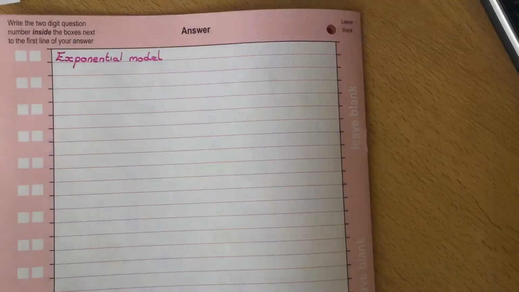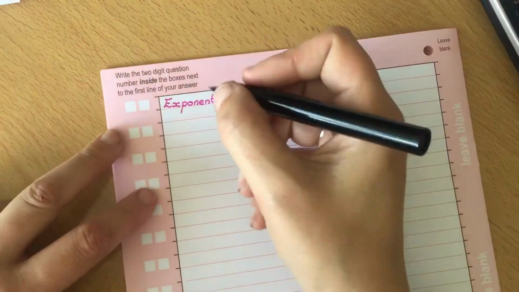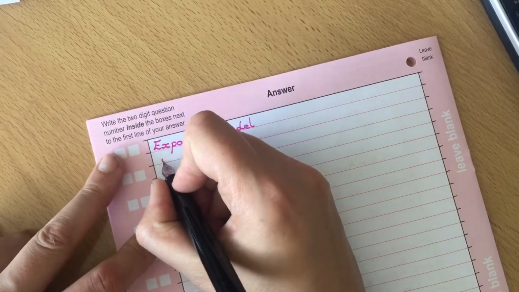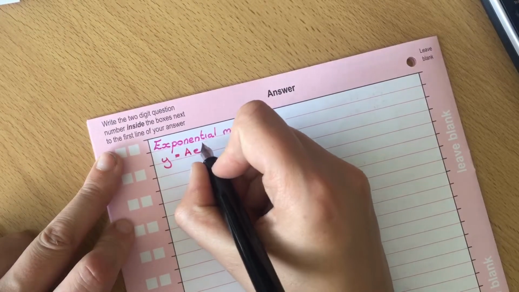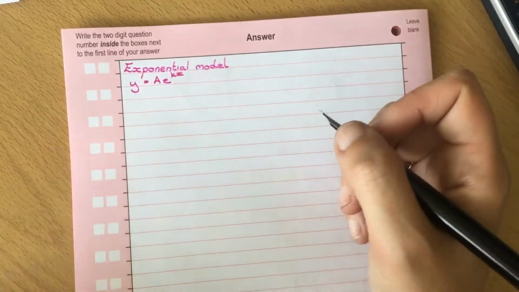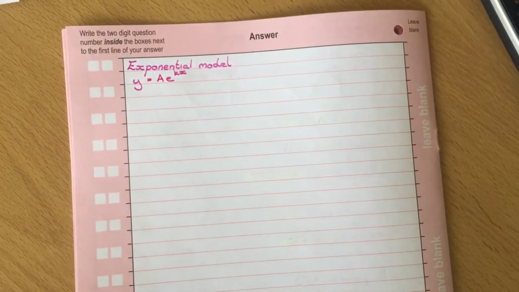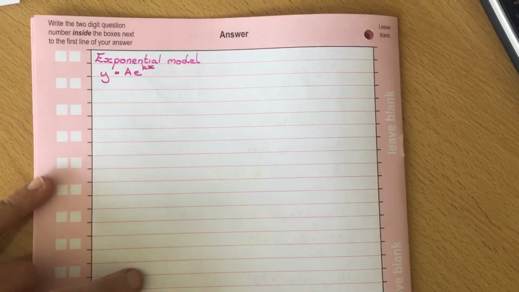So first off, if we know that an exponential model is going to be in the form y equals a e to the power of kx, then what we can do to turn our exponential model into a linear model is linear regression.